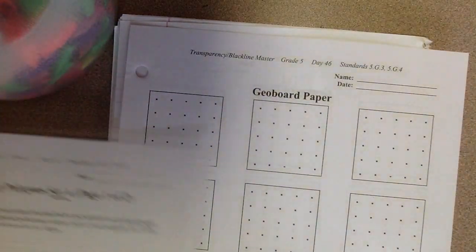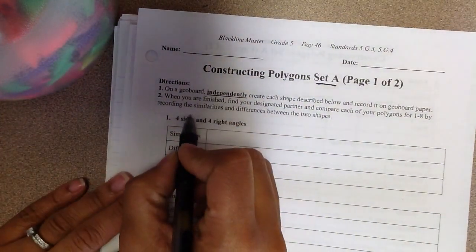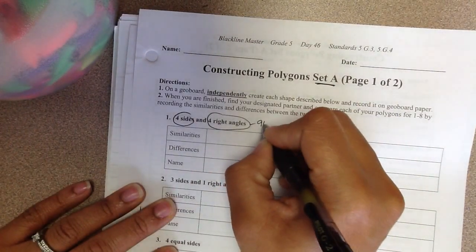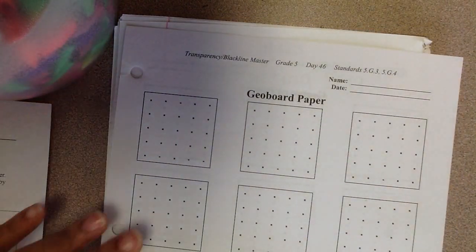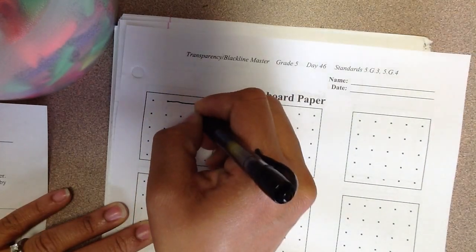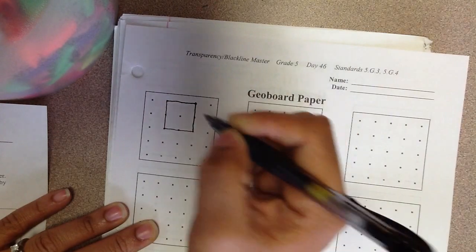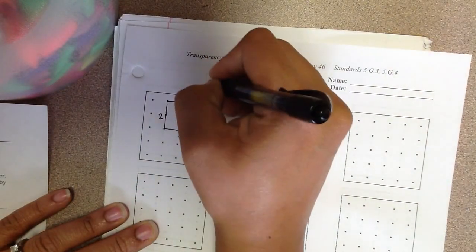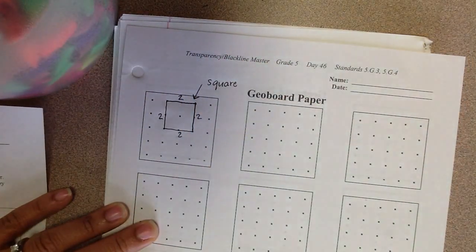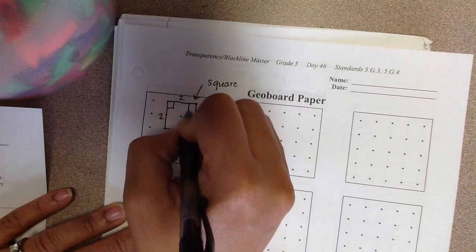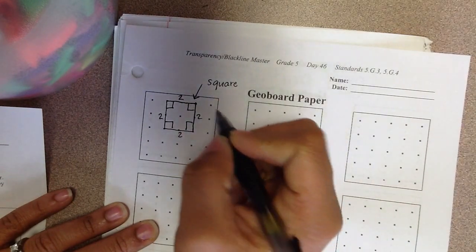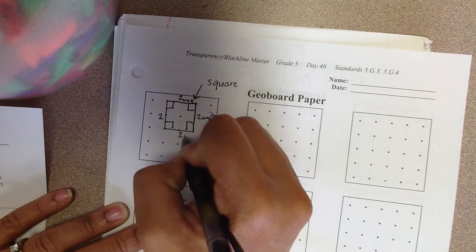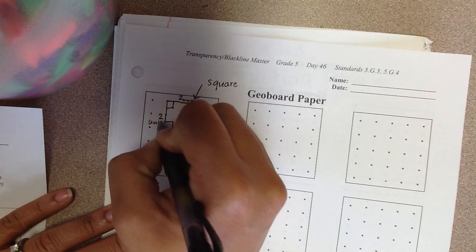All right, so on my geoboard paper, I see that for number 1, it wants me to create a shape that has 4 sides and 4 right angles. I know right angles are 90 degrees. Okay, so the first shape that I think of is a square. Okay, so I'm going to do 2 dots here, 2 dots here, 2 dots here, and 2 dots here. Now the reason I did 2 on each side is because I know if this is a square, it has to have all equal sides, and all of these angles are 90 degrees. Okay, they're exactly 90 degrees, and it has 4 total sides. Each side is 2 units.